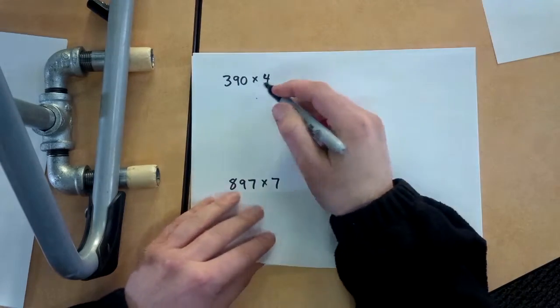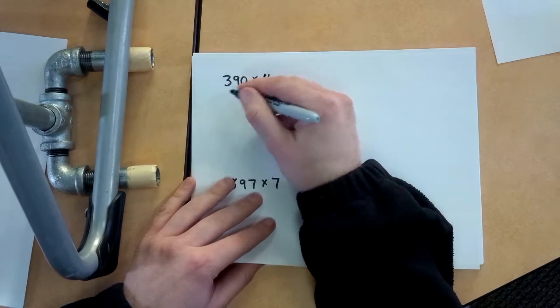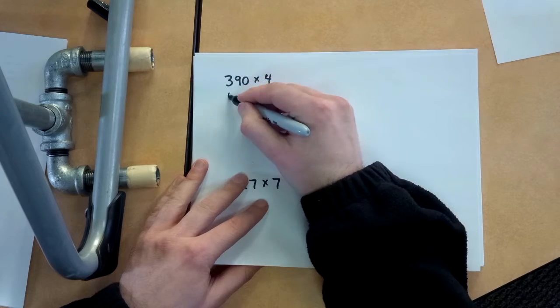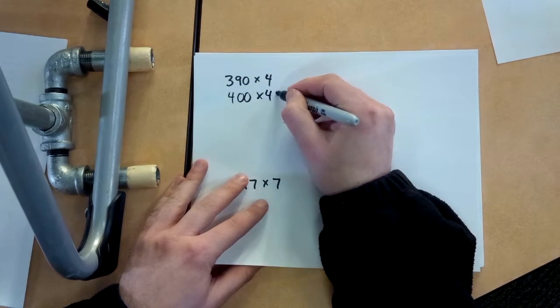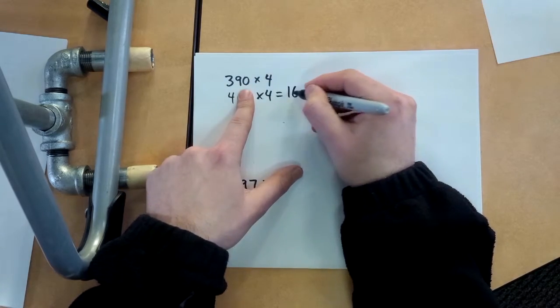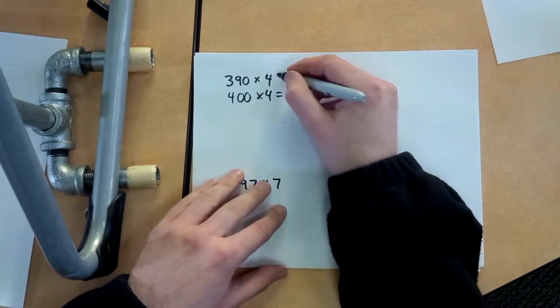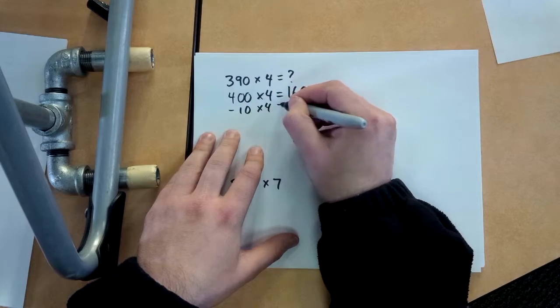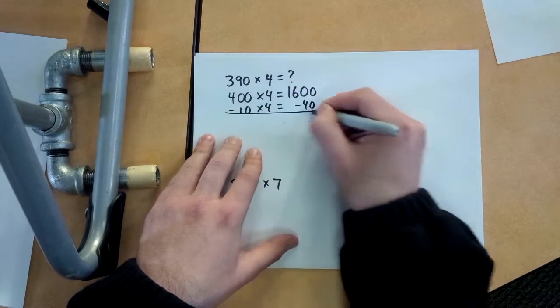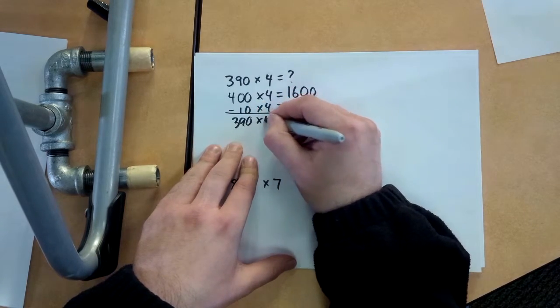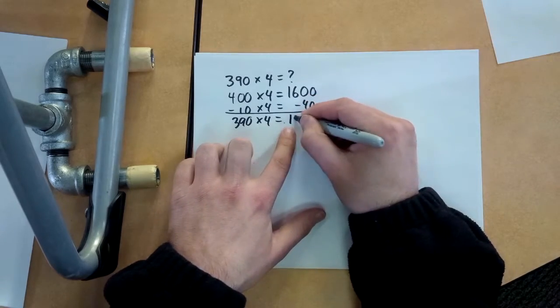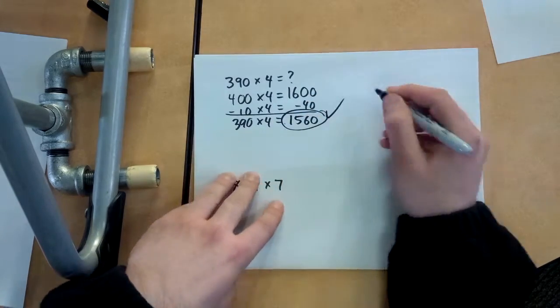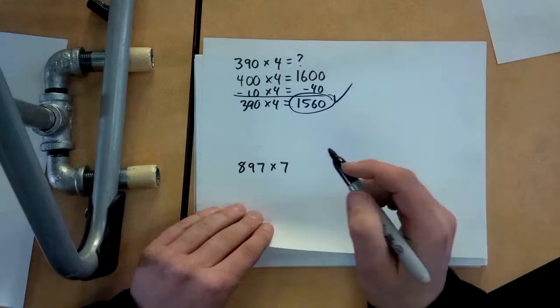How about this one? 390 times 4. Well, 39, yuck. How about this? How about 400 times 4? I know that 4 times 4 is 16. Throw 2 zeros on the back of it. There we go. And then I'm just going to take away 10 times 4, which is like taking away 40, and poof, 390 times 4 equals 1560. Done. All of 25 seconds or less that it took.